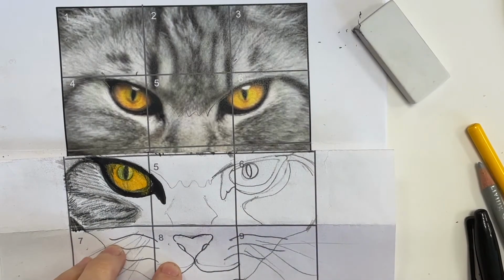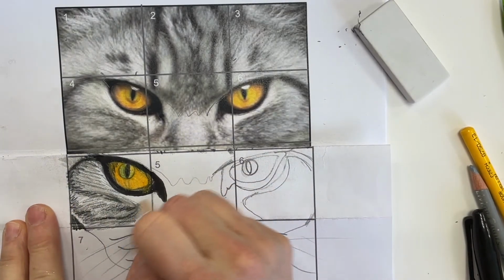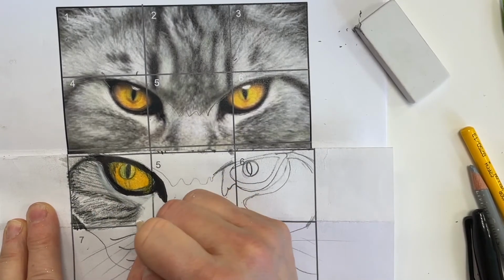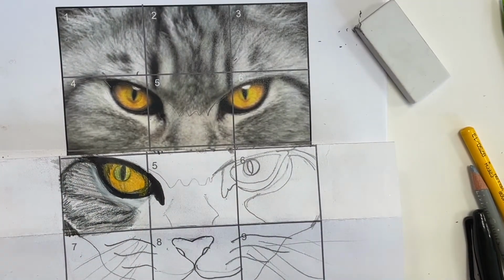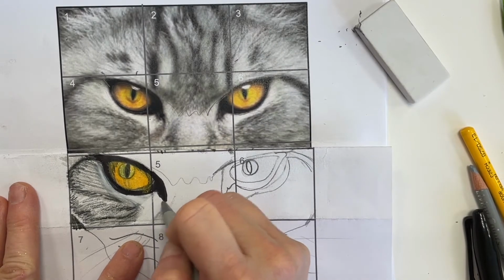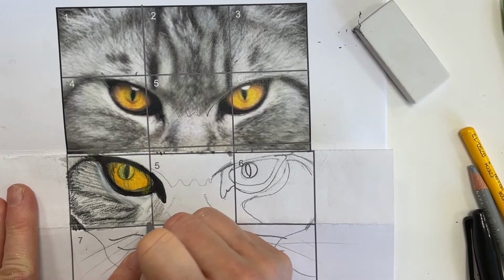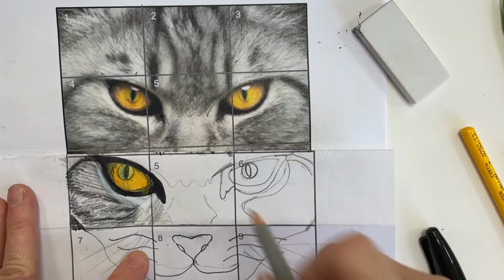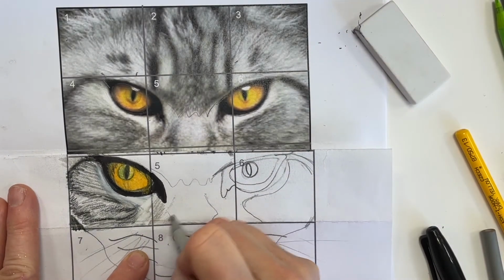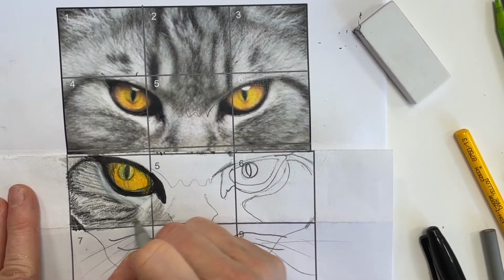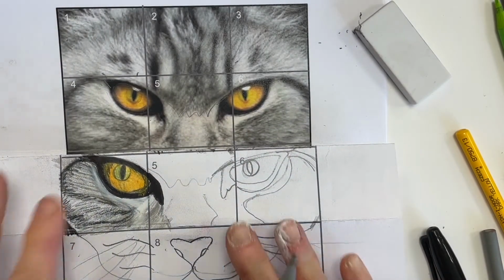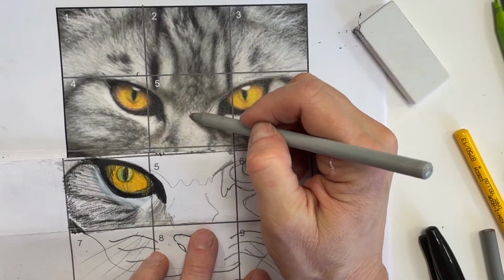Now I'm going to go in with my white, and I'm just going to emphasize that whiteness around the eye here down into this area. And then I'm going to bring my gray from over into number 5 into number 4 to emphasize that, oops, pencil's not working very well. Here we go. That grayness coming away from the eye. Not bad.